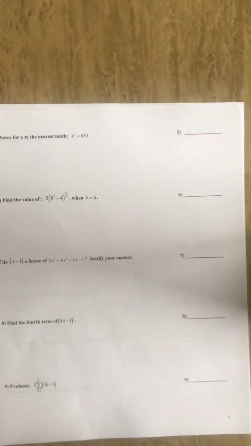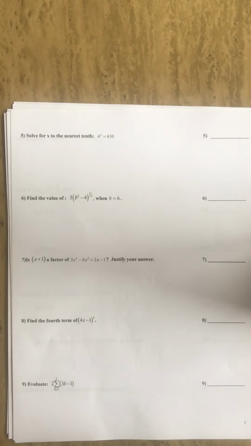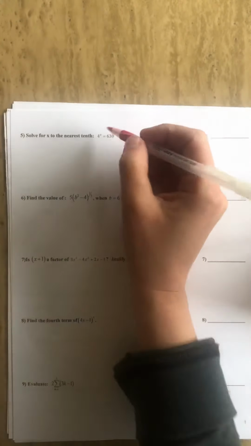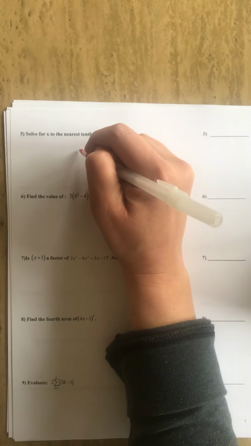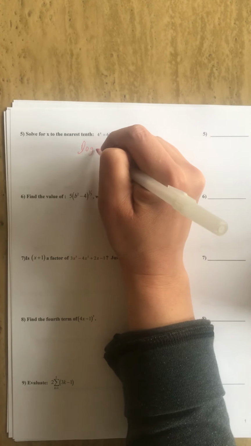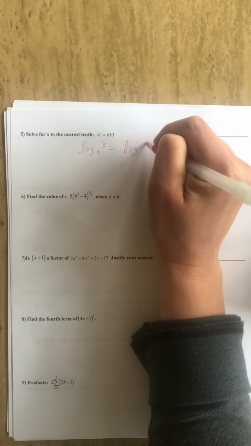Moving right along, we're going to be going to question 5. This one is a log, and in order to go ahead and do this log right here, we have log 4x equals log.